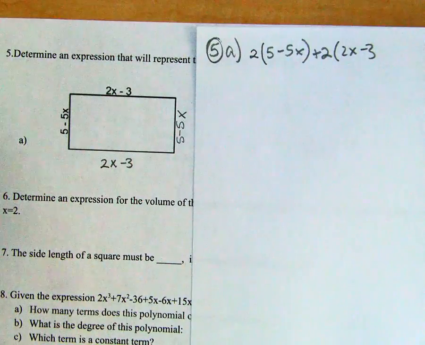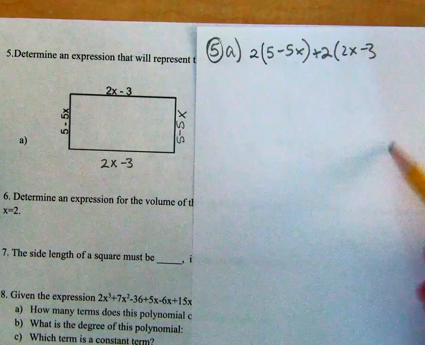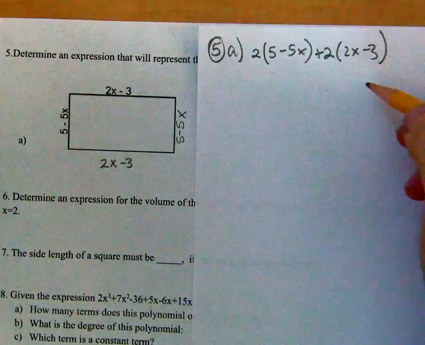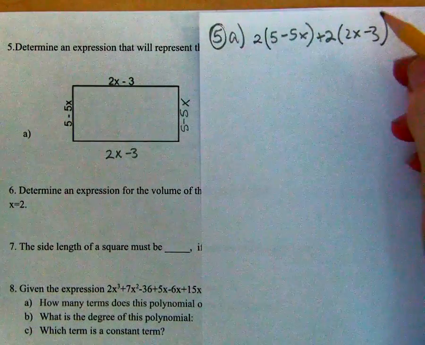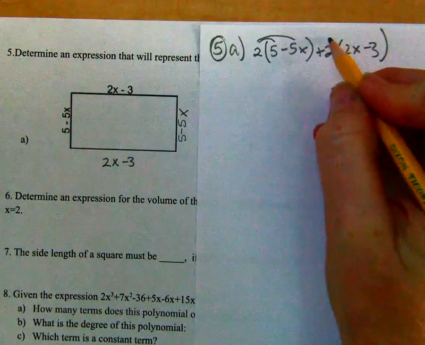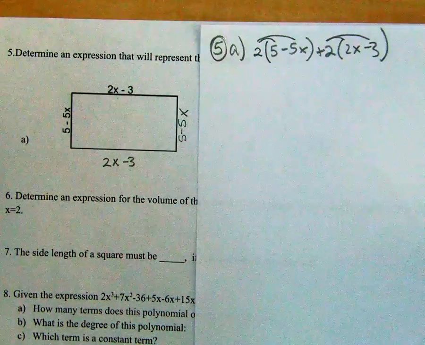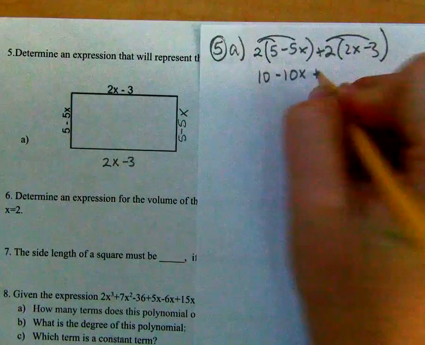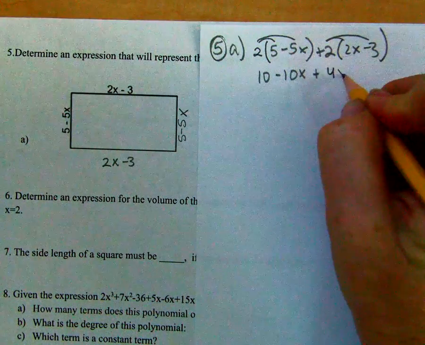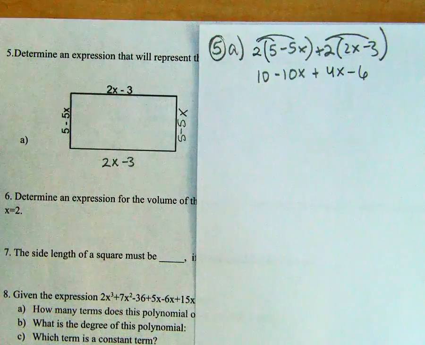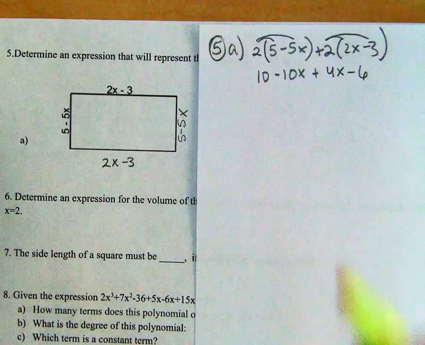Okay, sorry. 2 sides of 5 minus 5x and 2 sides of 2x minus 3. Okay, much better on the lighting. So distributive property times 2, and over here, distributive property times 2 would give me 10 minus 10x plus 4x minus 6. And then you can sort of see here I need to combine like terms.